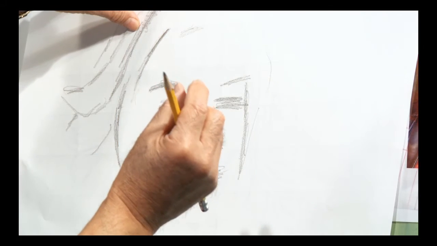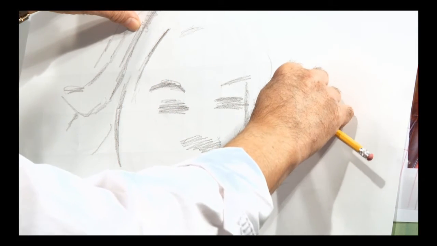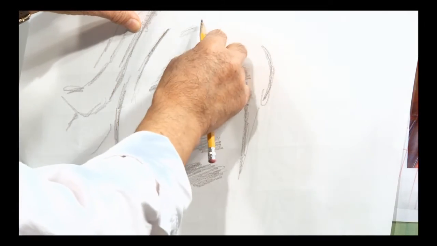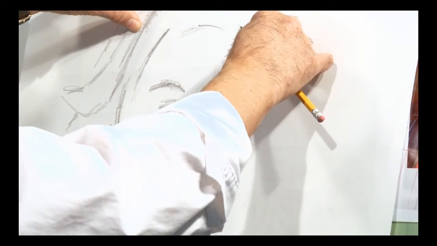Make a 1/4 inch. For example, here has a line like that. Follow the line.